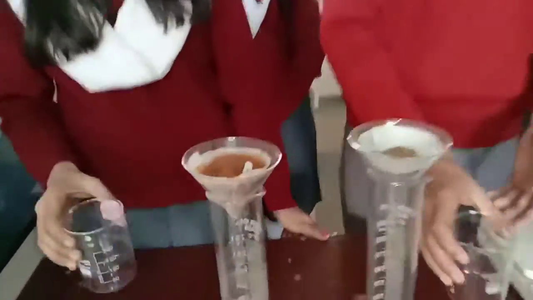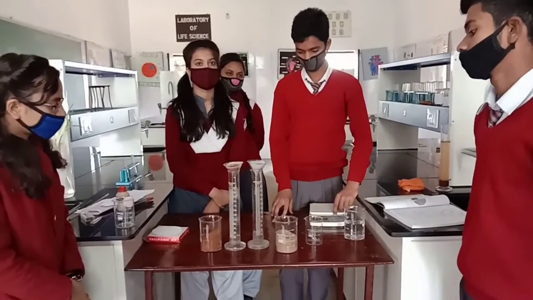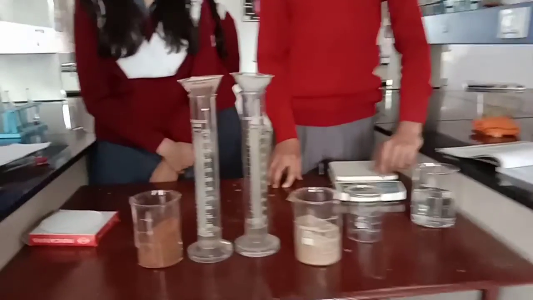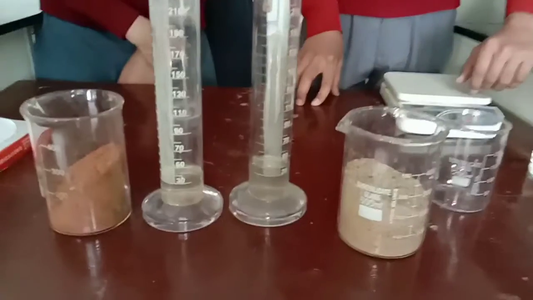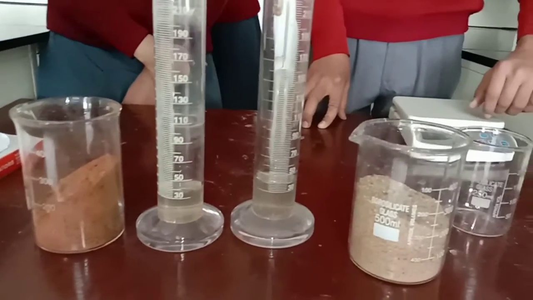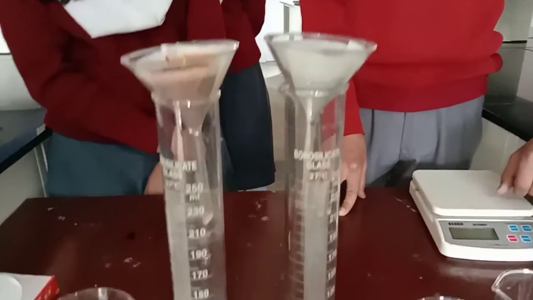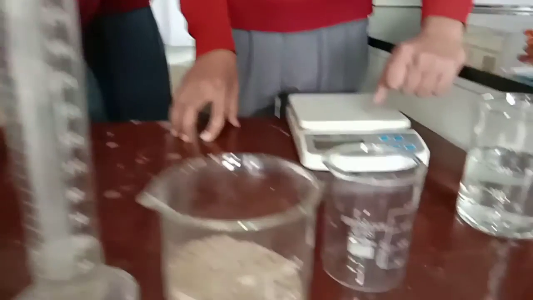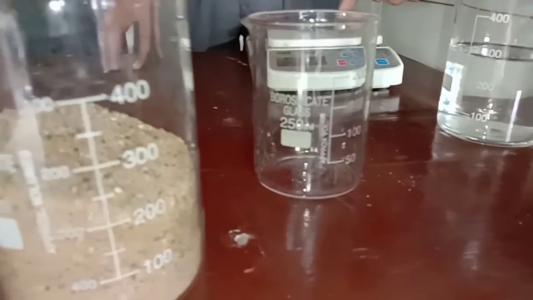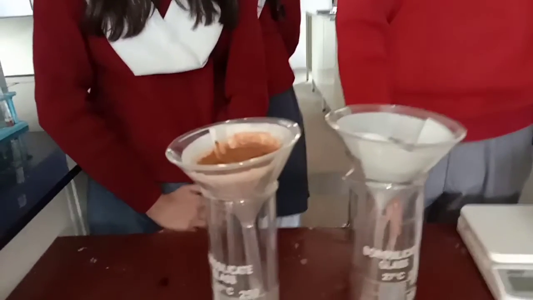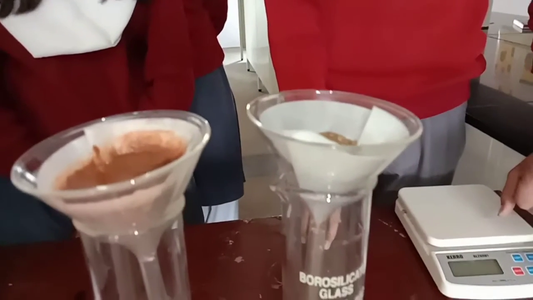Here in our experiment, we find that the filtrate water we get in the case of sandy soil is 40 milliliter. So initially we poured 50 milliliter of water and we have got 40 milliliter of water. So here we can say the retained water in the soil is 10 milliliter. Same for the clay soil also, we can see the percolated water, the filtrate water we get here is 30 milliliter. So the retained water is 50 minus 30, that is 20 milliliter of water.